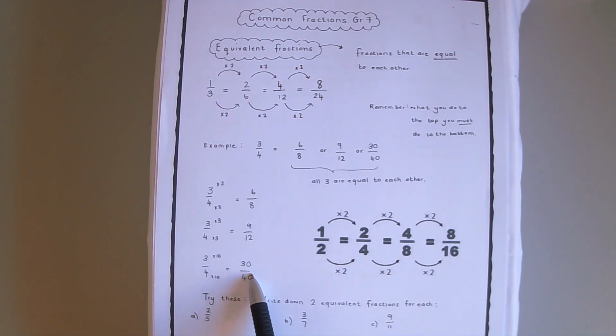And I got 30 over 40. So if a teacher in a test ever asks you, write down 2 equivalent fractions for the following, all you're going to do is times top and bottom by the same number. And obviously you do that twice, so that you've got 2 different fractions. So 2 fractions that are the same value, but you've got 2 separate ones.